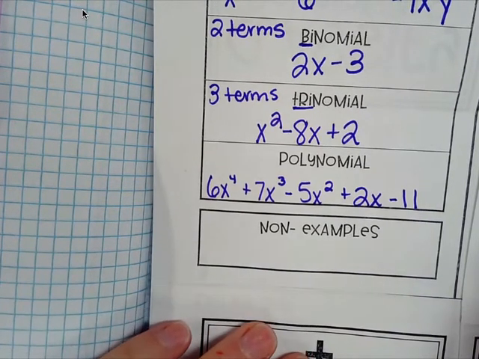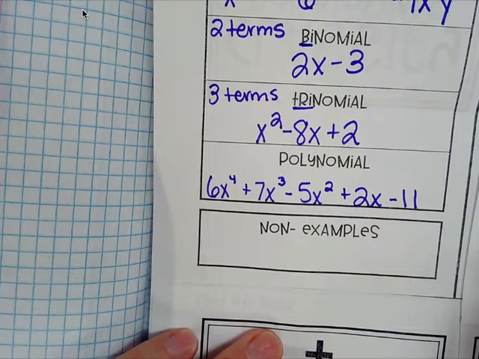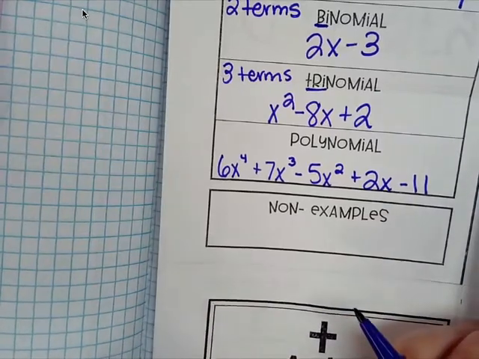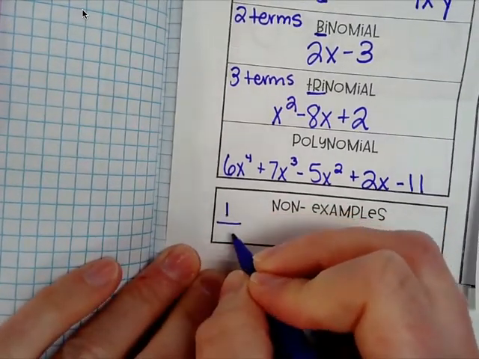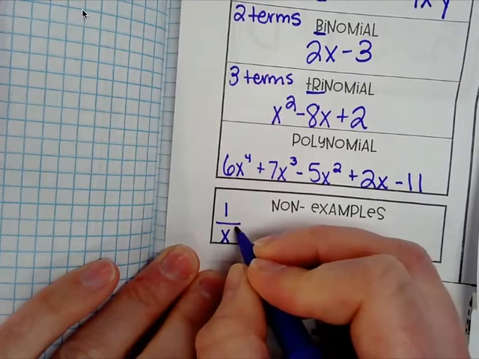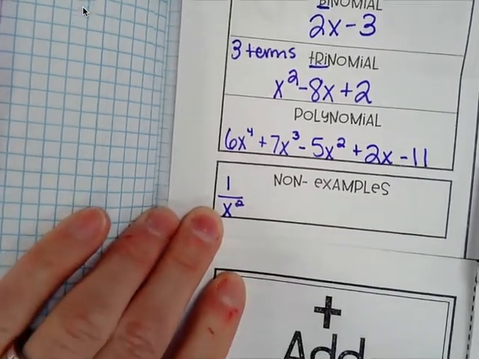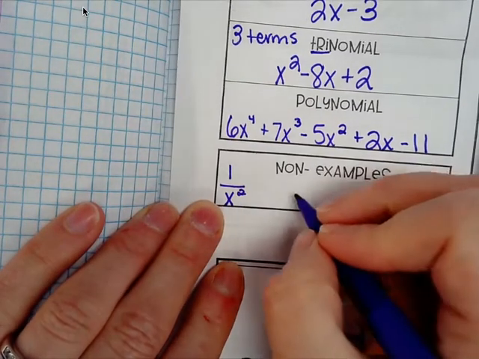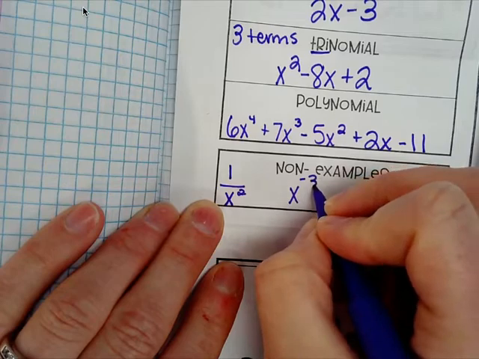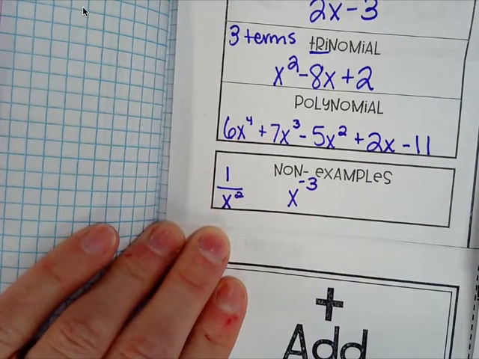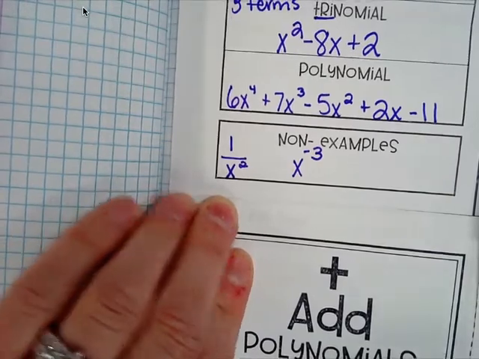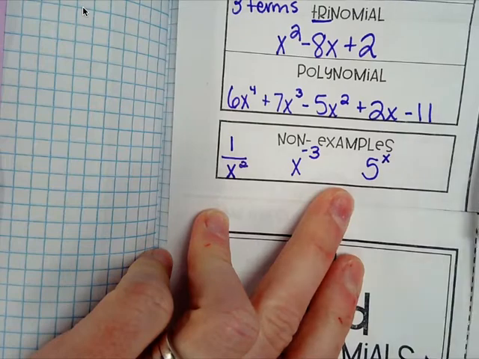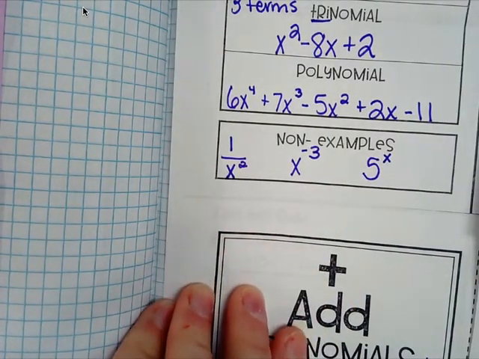And you can have more than one variable as well. Like you can have a mixture of A's and B's, C's, X, Y's. Doesn't matter. Non-examples. If your variable is on the denominator, that is not a polynomial. Or if you have a negative exponent, that is not a polynomial. Like x to the negative 3. The last example would be if your variable is an exponent. That is not a polynomial.